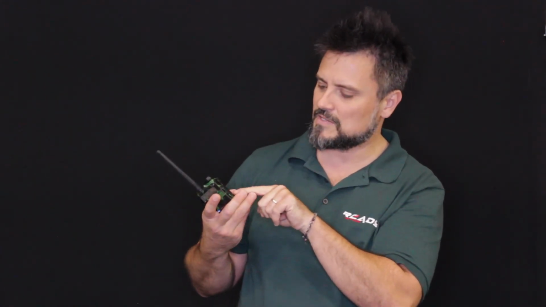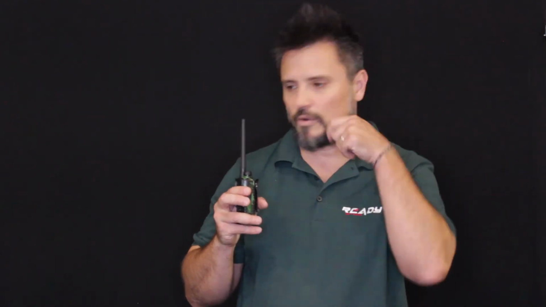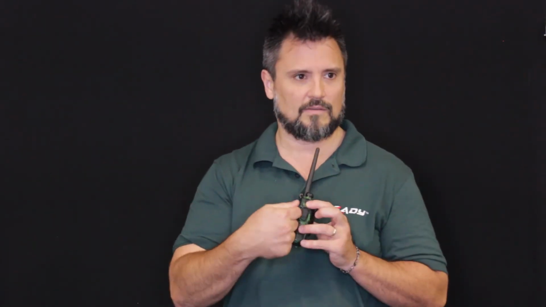One is SP, that's speaker, and the other is for microphone. Just like on the back of your computer, if you have a microphone and speaker jack. So you could have a third-party earpiece, or you'll see maybe a police officer talking into a mic over here. That would plug into that thing on the side.